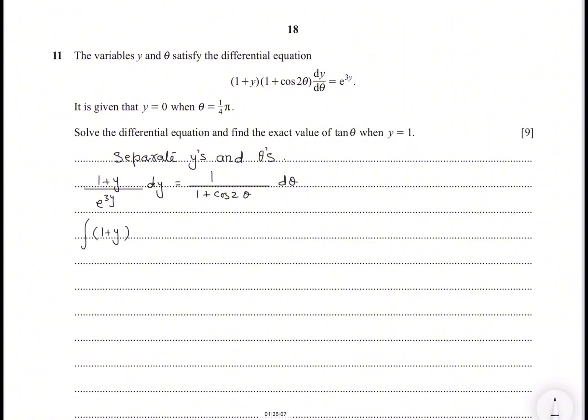So the left side becomes like this. So we have to use integration by parts. So 1 plus y, I write it as 1 and e power minus cy as 2.